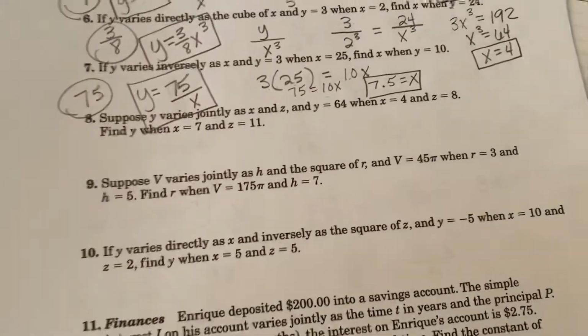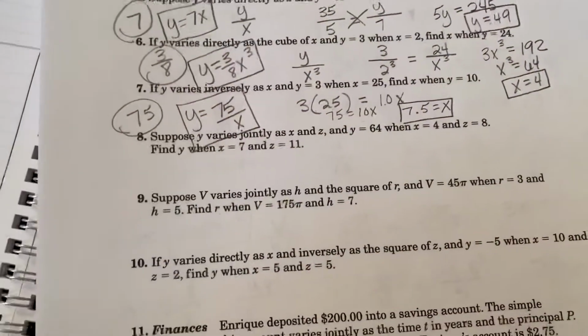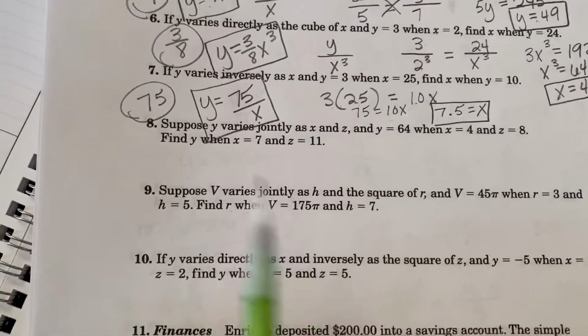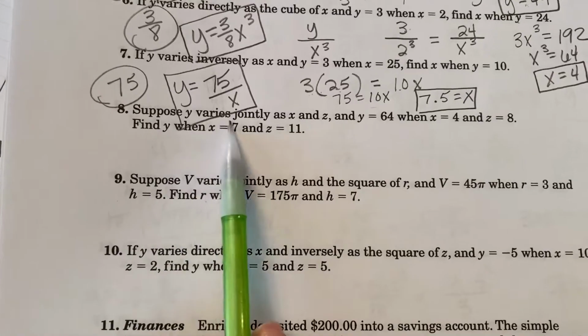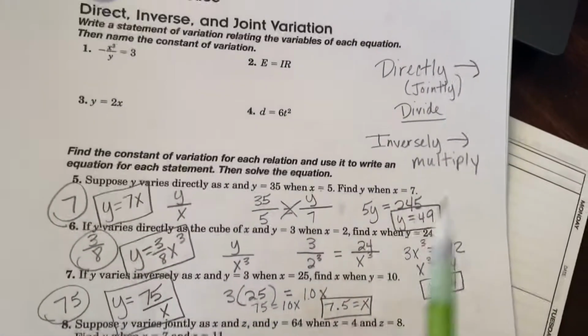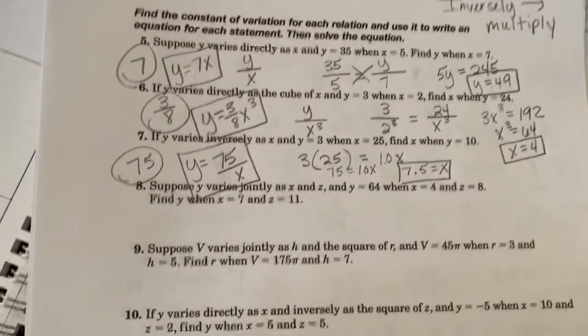Okay, continuing on. Sorry I'm working so many problems, but they're all just a little bit different, so I just want to make sure I cover everything. Number 8, you've got y varies jointly as x and z. Remember I told you jointly is the same thing as directly. It just has more letters.